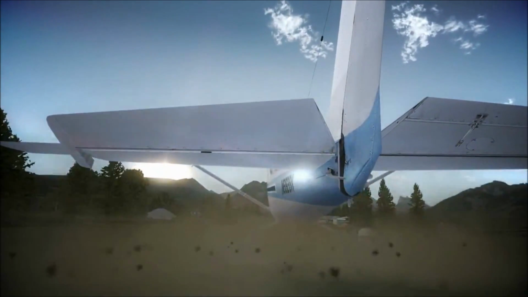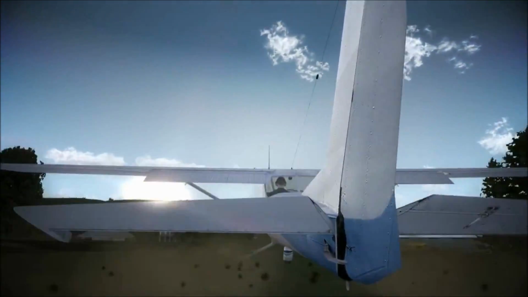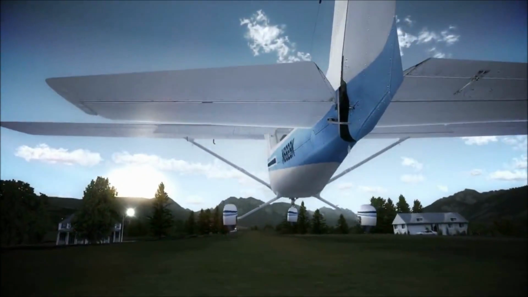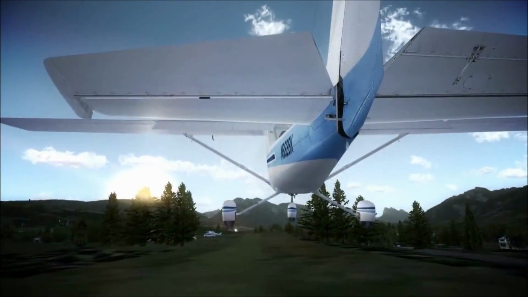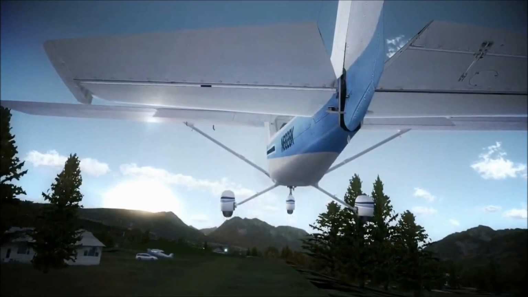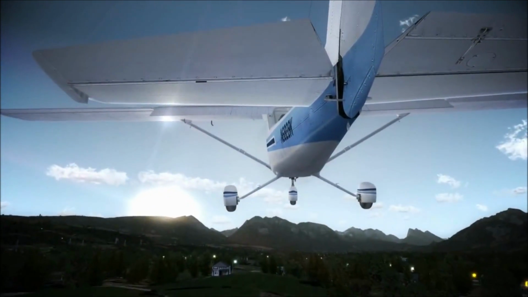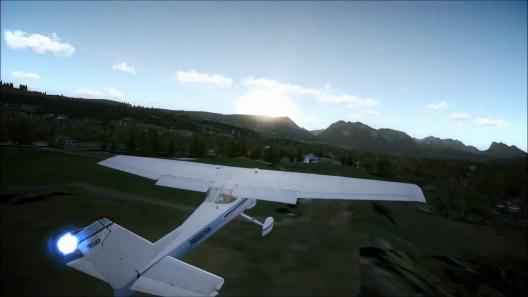So you just don't want to get stuck in the mud or something. A few things will happen that I'll warn you about in advance. When you're at a soft field, we don't want our nose to dive into a rut or a hole or some other thing. So we keep a lot of back pressure on the yoke, not only in the taxi, but also during the takeoff.